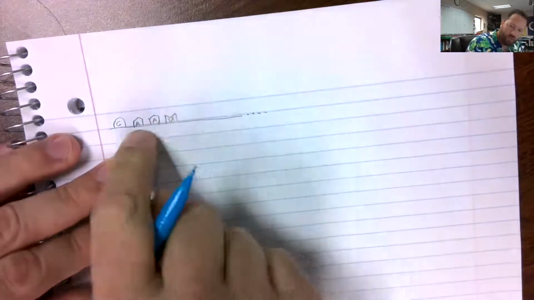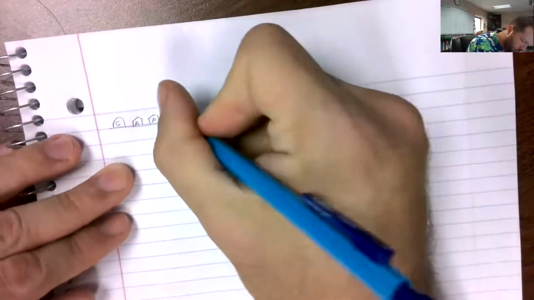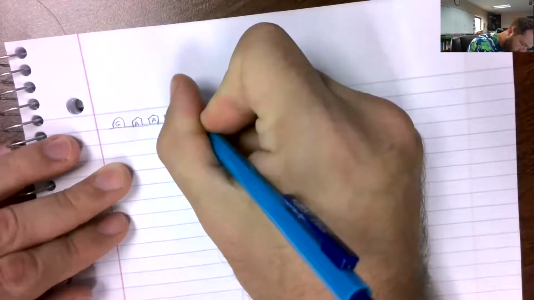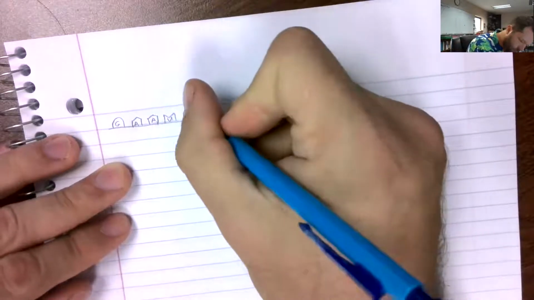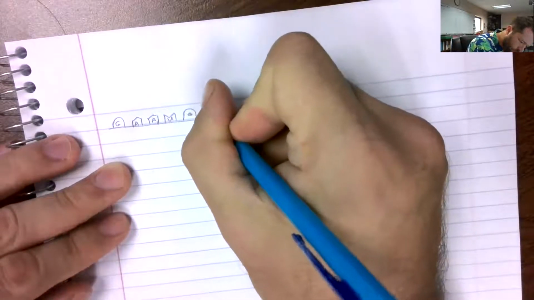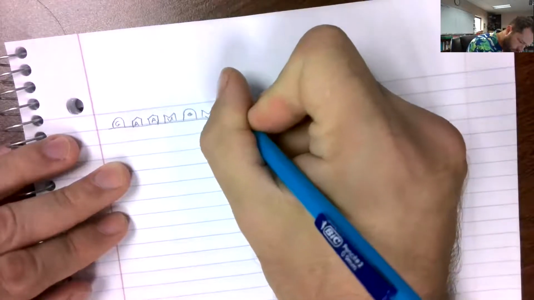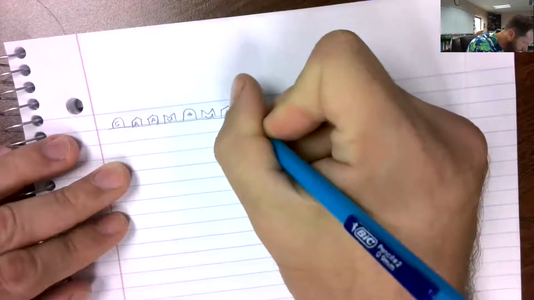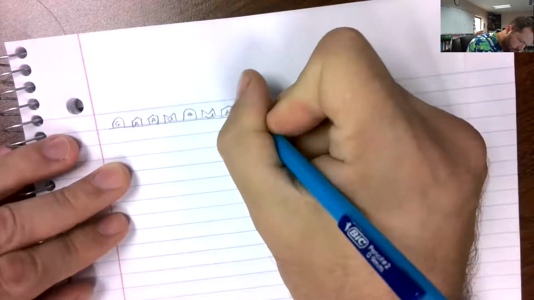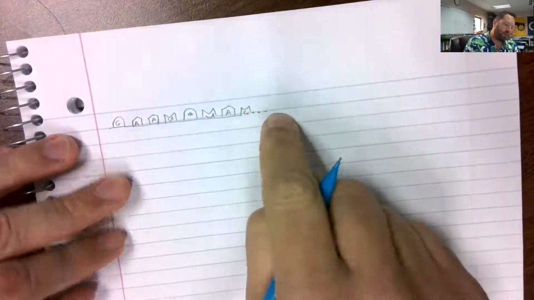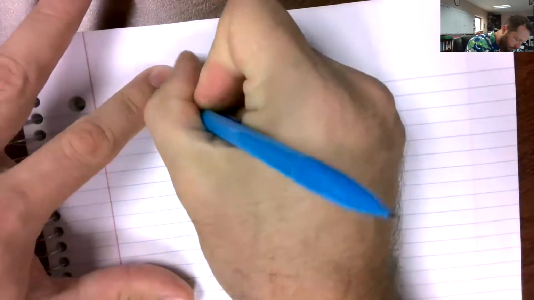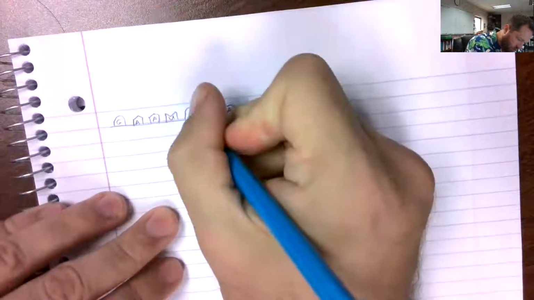You can see the actual individual nucleotides here. And we make kind of a dotted line because it would be a lot longer than this. That one's really tough to read. That should be a G there.